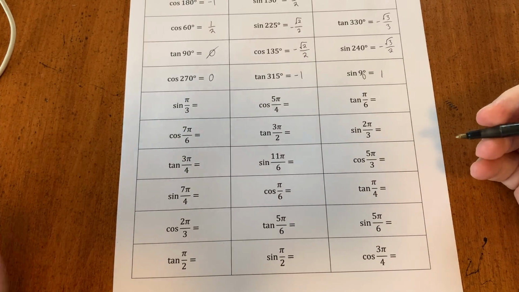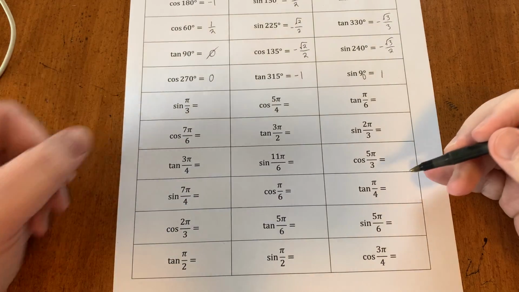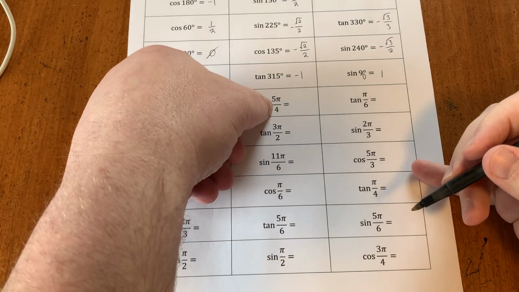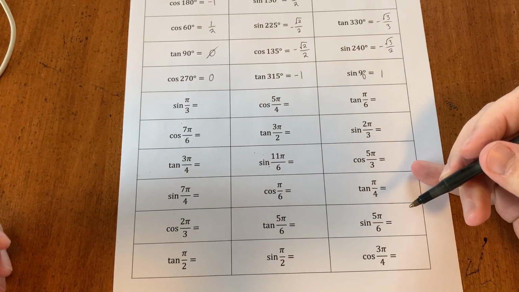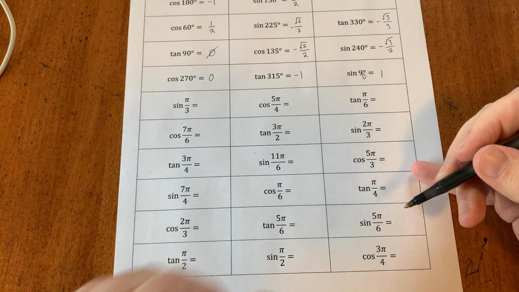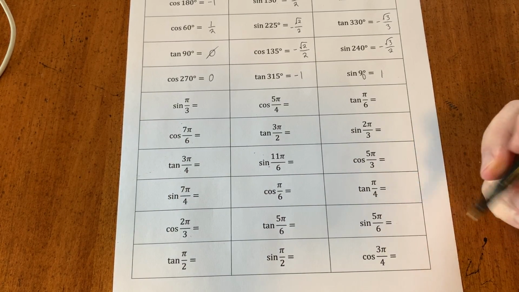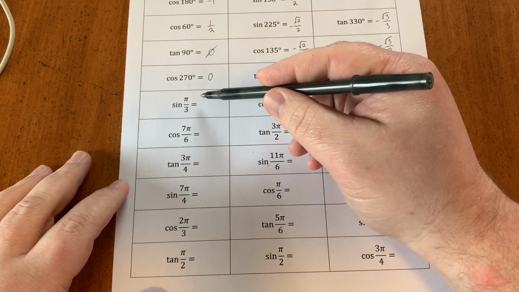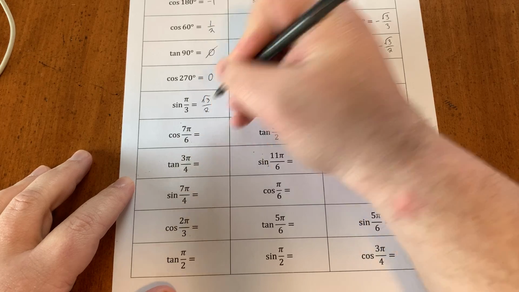You guys can take out your unit circle if you need to, but remember something pi over 3 is like a 60-degree angle. Something pi over 4 is like a 45-degree angle. Something pi over 6 is a 30-degree angle, and you just have to figure out what quadrant it would be in. And anything pi over 2, it's either 90 degrees or 270 degrees. But sine of pi over 3 is sine of 60, so that's root 3 over 2.